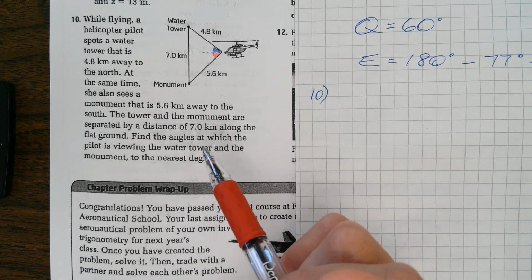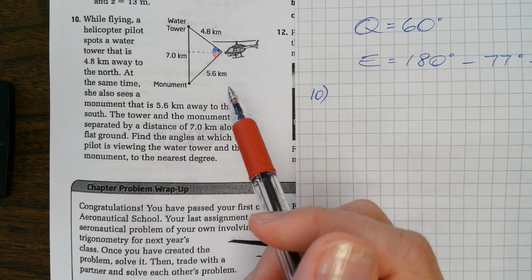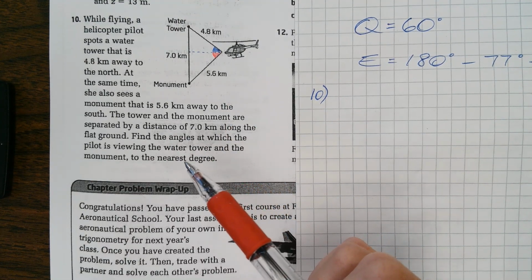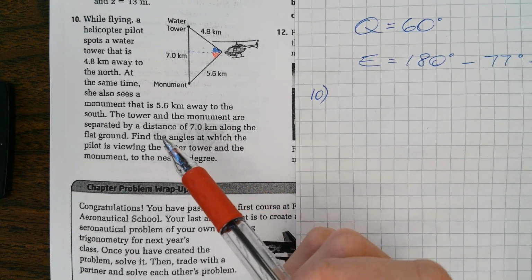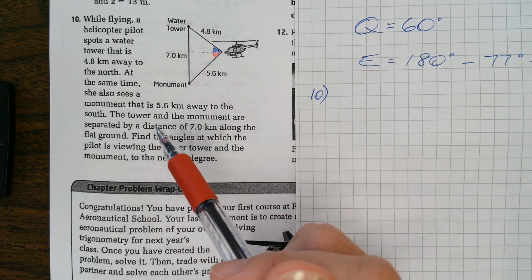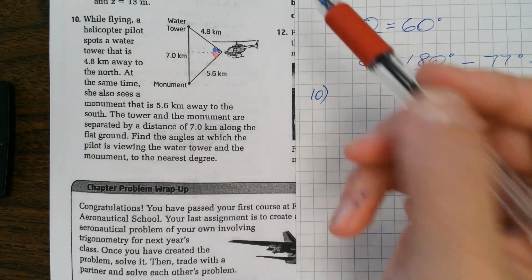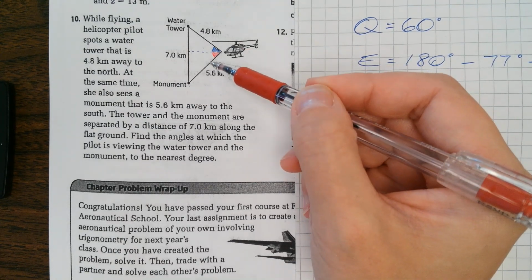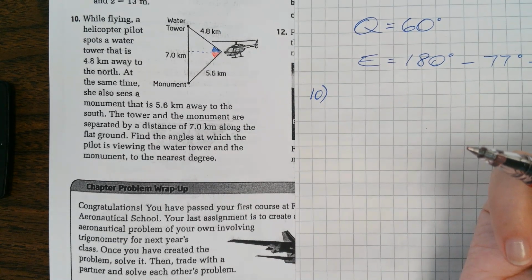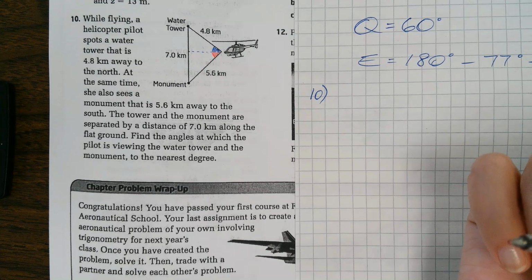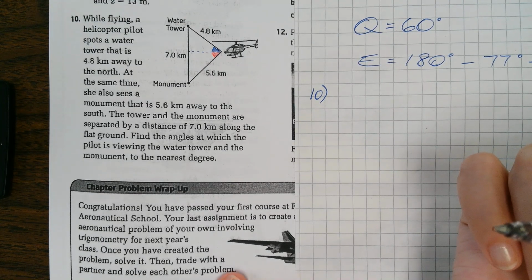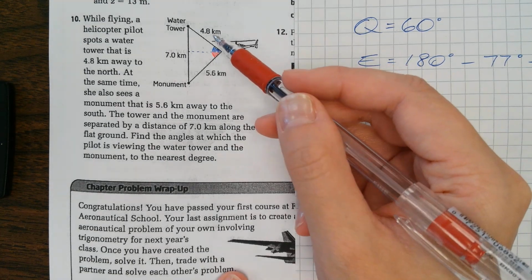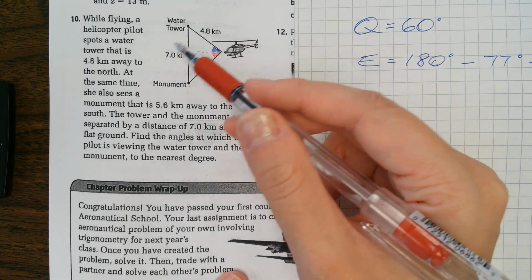So what's an idea? What ideas do you guys have, since you said you did this question? I want to find the angle of elevation here, and the angle of depression here. I don't want the total angle. Sine law? Well, right now I'm only given all three sides, so I can't use sine law.